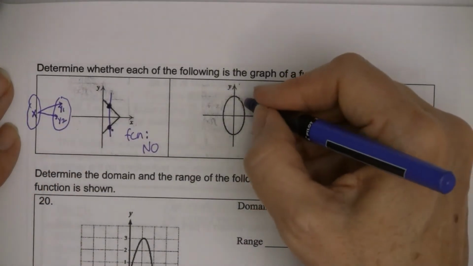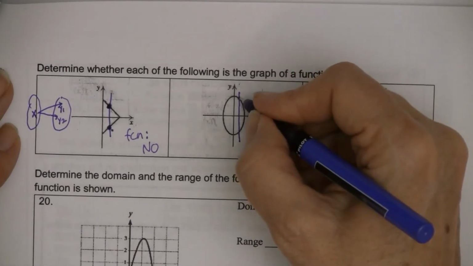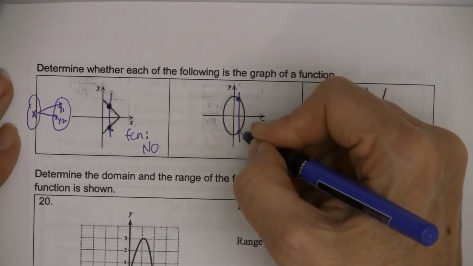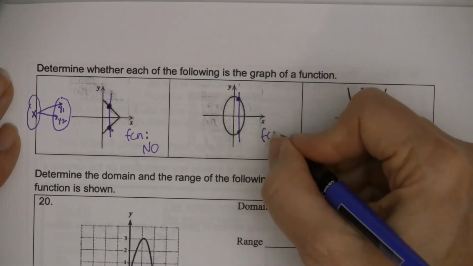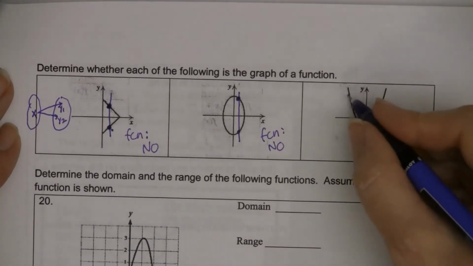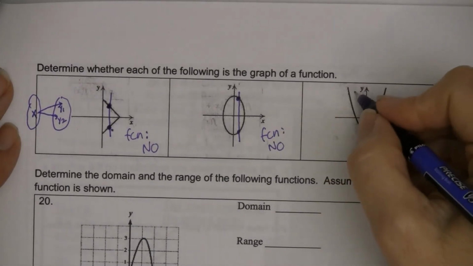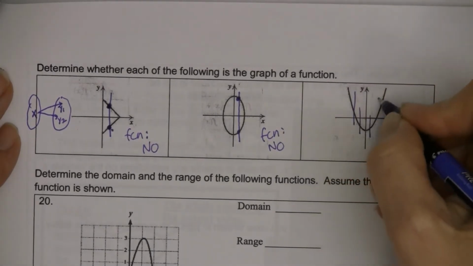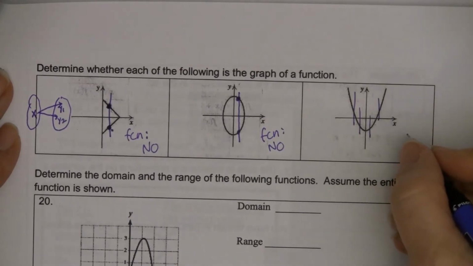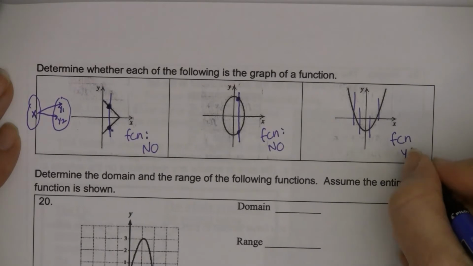And you can see here that this oval, when I draw a vertical line, hits the graph twice, once here and once there. And so this is not a function either. So no on function on it. And this is a parabola, and we're going to be drawing some parabolas today. And if I draw vertical lines, I just hit the graph 1 time. And so all of my vertical lines hit 1 time. So for function, this is a yes.